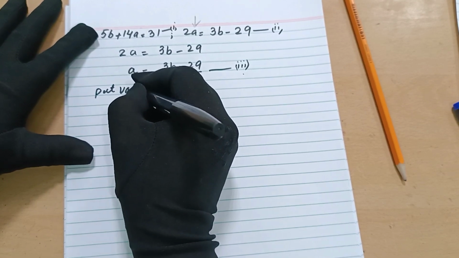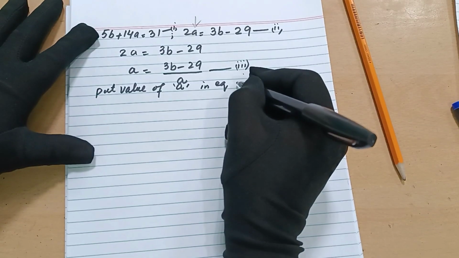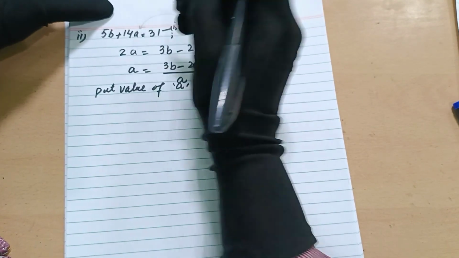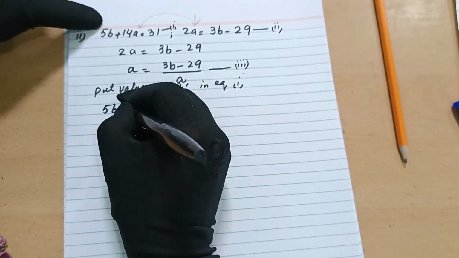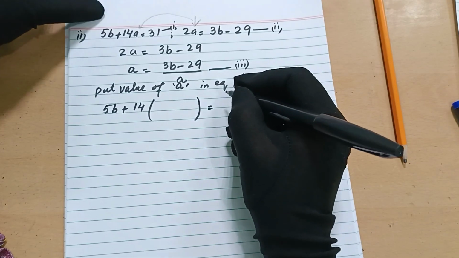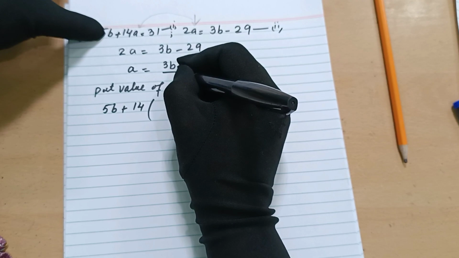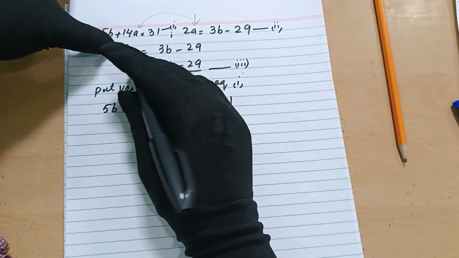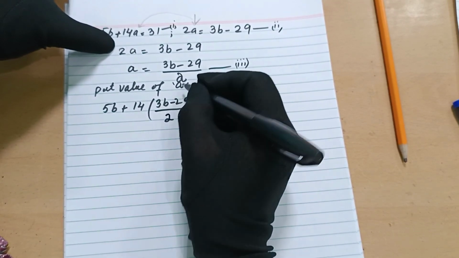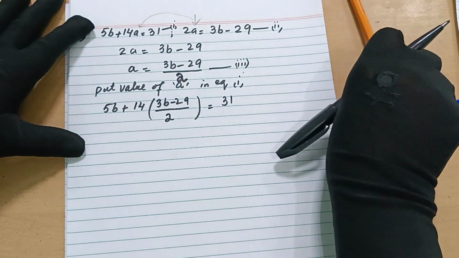Put the value of a in equation number 1. Use this equation's value over here. 5b plus 14 times. Leave a big space for substituting the value of a. And now the value of a I will put over here. Sorry, I wrote a. This 2 was dividing. 3b minus 29 divided by 2. Okay. As I told you, it will be easier for me.